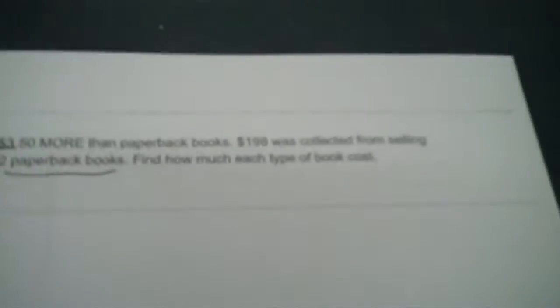Okay, hardcover books cost $3.50 more than paperback books. $198 was collected from selling 20 hardcover and 12 paperback books. Find how much each type of book cost.